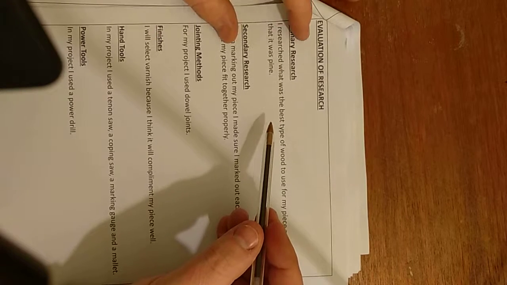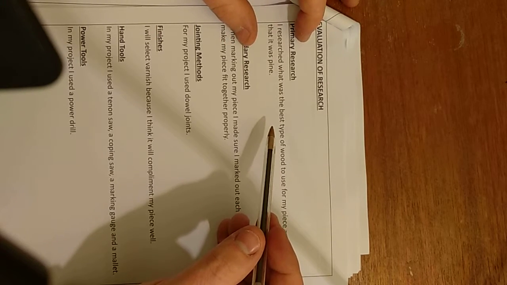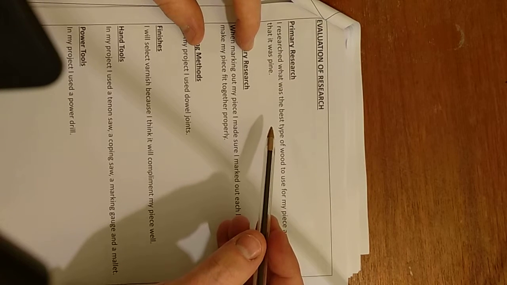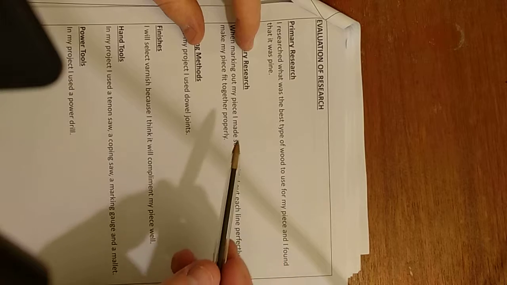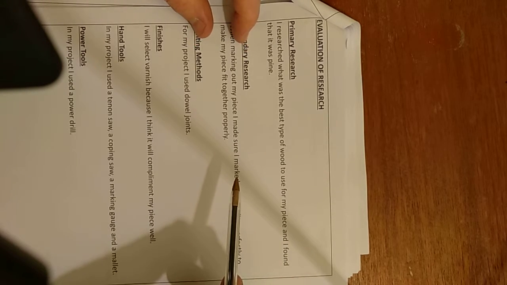This is not good enough for evaluation of research, Conor. You need to say what you learned from your primary research. So what did you learn from the photos you took at the start and that questionnaire you did? What are the main things you took out of that? The secondary research, what's the size of a wallet, or what is 1 or 2 big things that you found out from the secondary research?